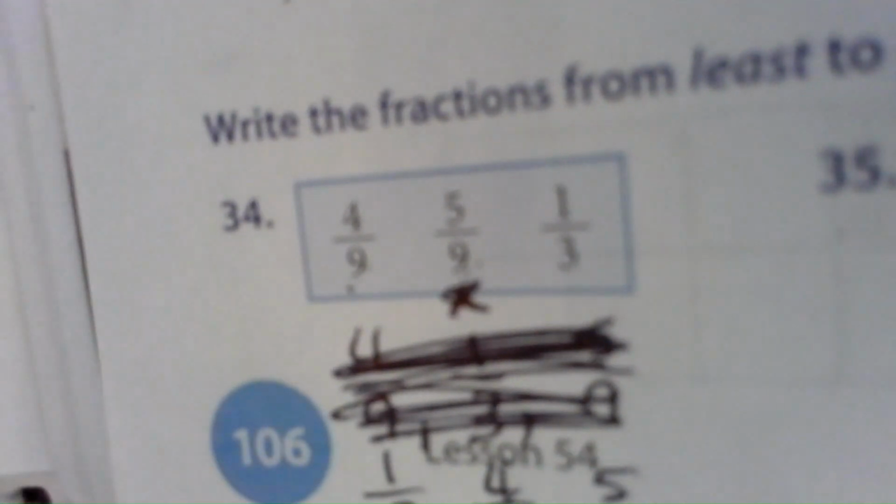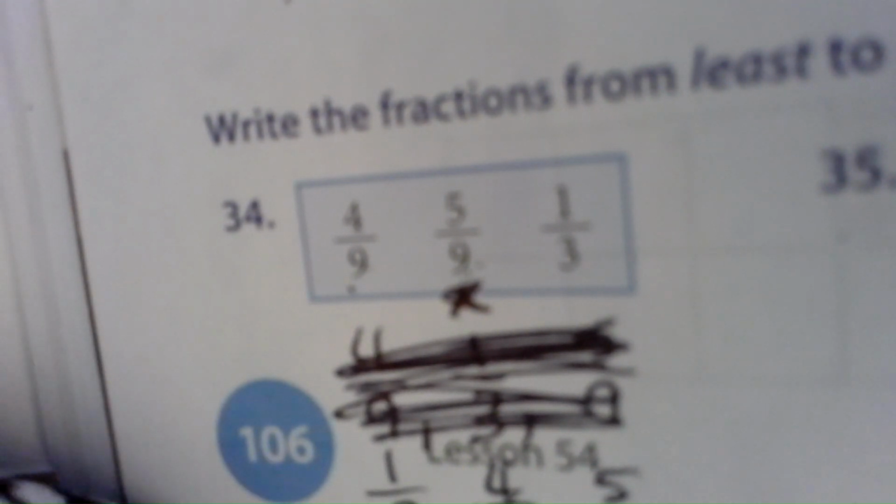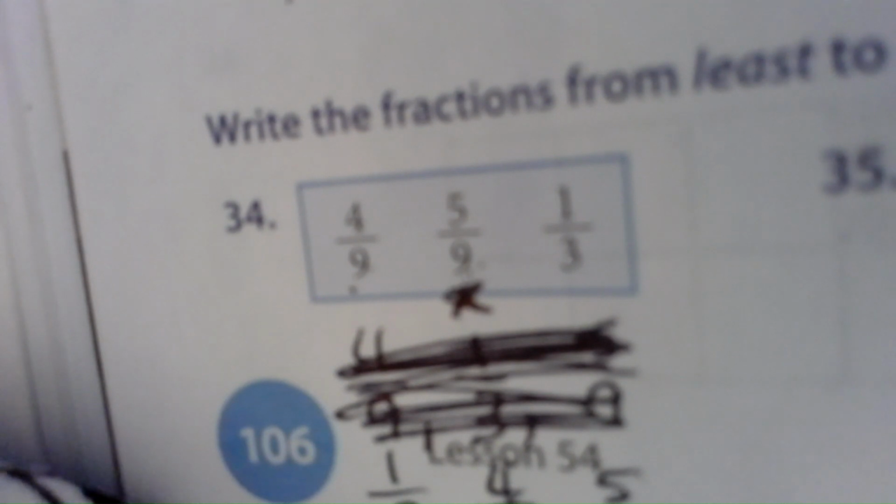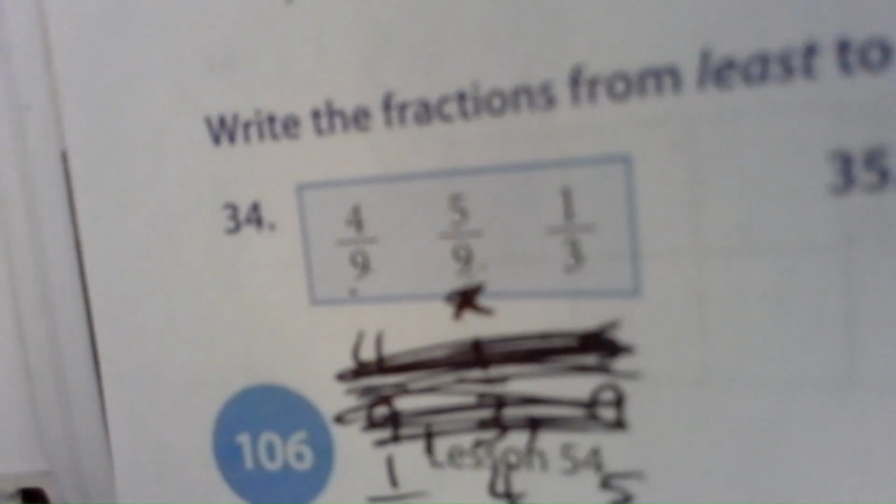All right, so this is going to be due on Friday. Why don't you guys take the time right now to finish? You can work on this if you are done with the comparing fractions, okay? Or you can work on that. That is due on Wednesday. All right, go, bye-bye.